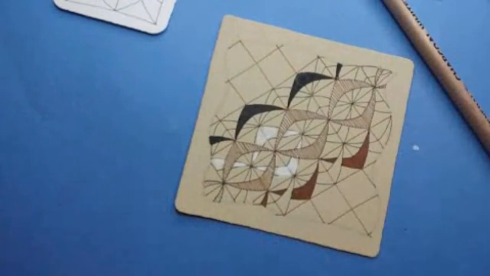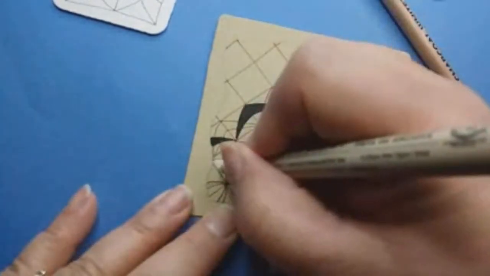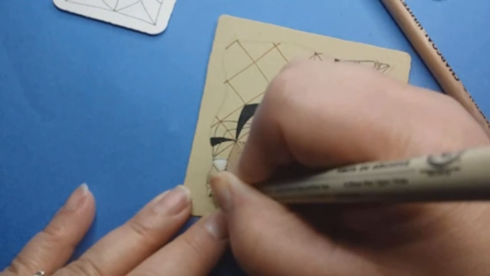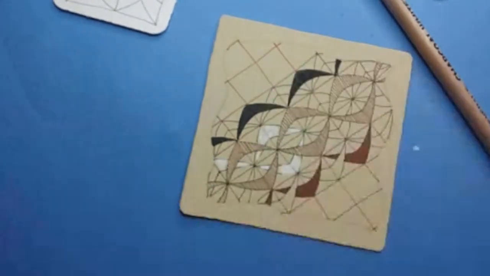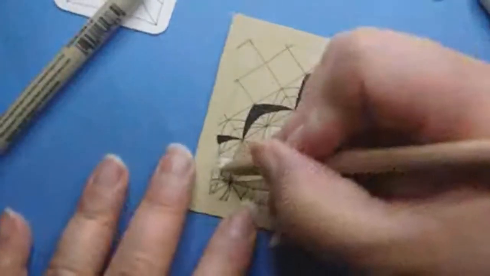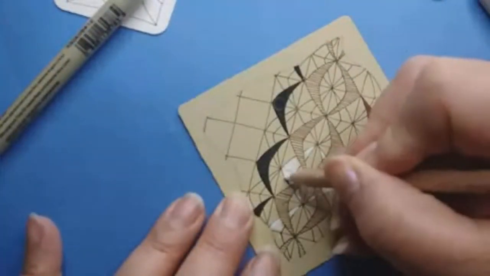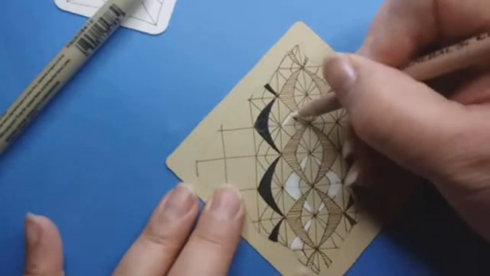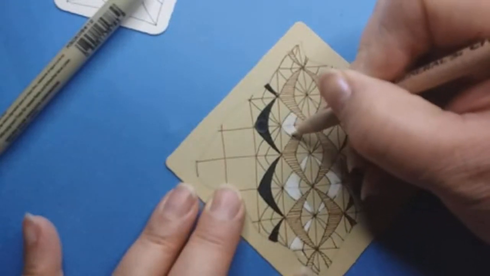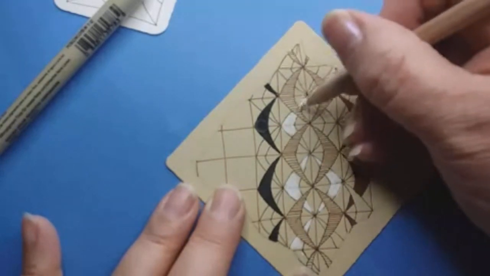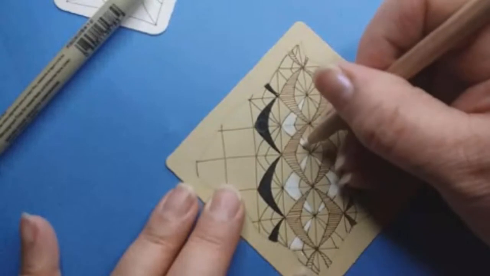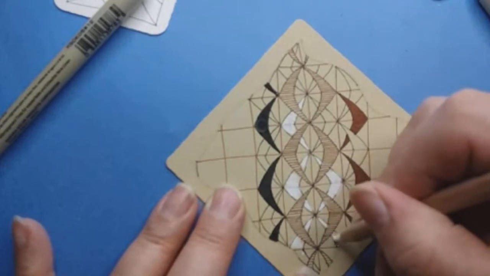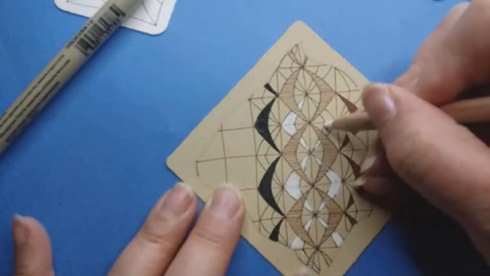Oops, wrong color. And do these thick places first, and then I need to give it a little sharpen here for these little pieces, or at least I'm turning the pencil so that way I can get a nice corner here. And let's see how it's looking.